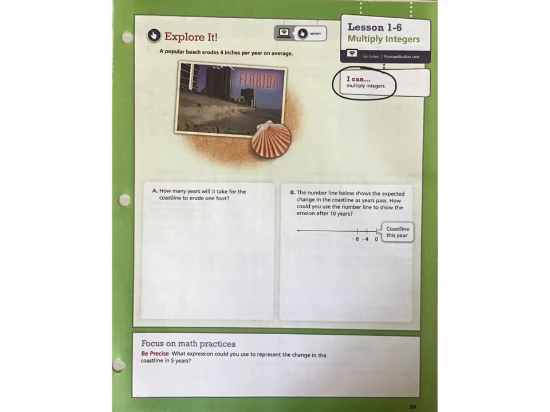Well, first of all, we need to know what the word erode means, and you might remember this from science class. Erosion is a type of wasting away. So in other words, the beach is disappearing 4 inches per year on average. Question A says, how many years will it take the coastline to erode 1 foot? Well, we know that there are 12 inches in a foot. And if it's eroding 4 inches per year, we're looking for the amount of time it will take for it to erode 12 inches.